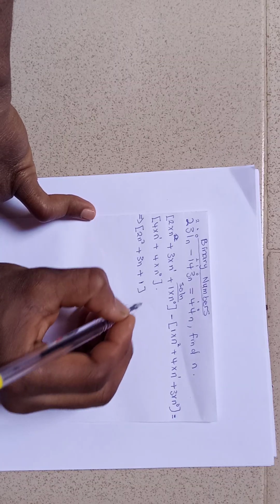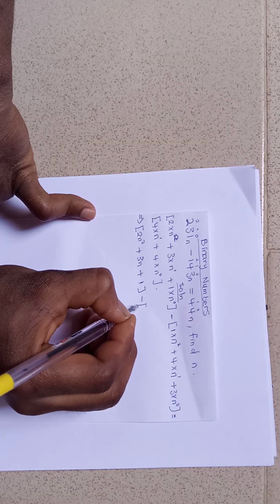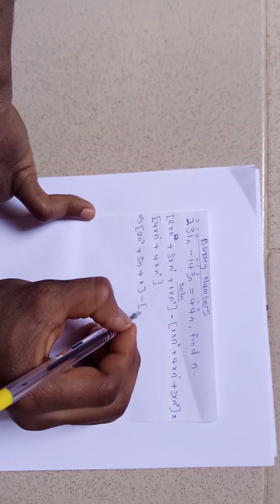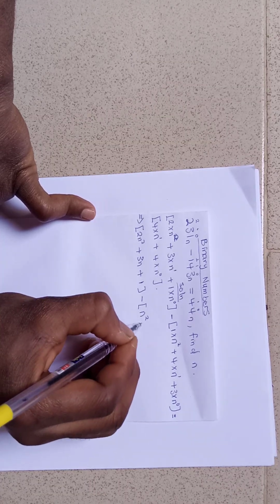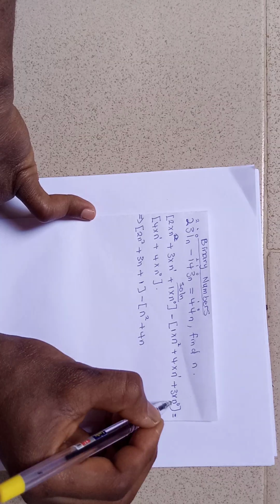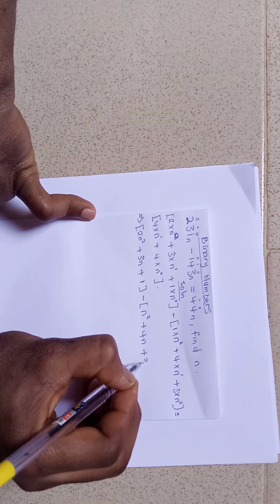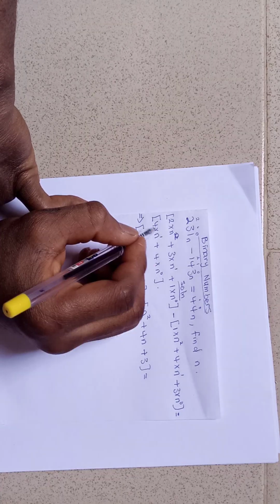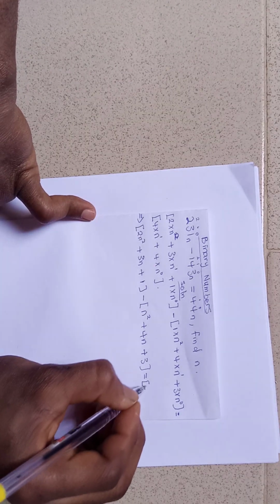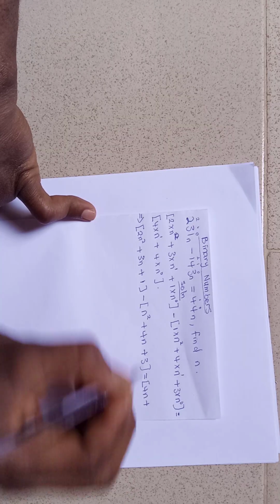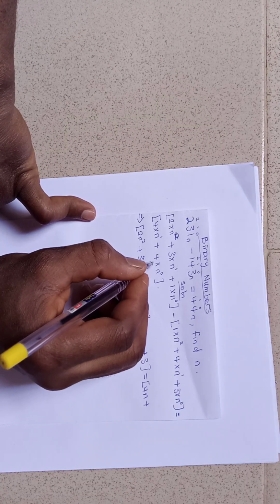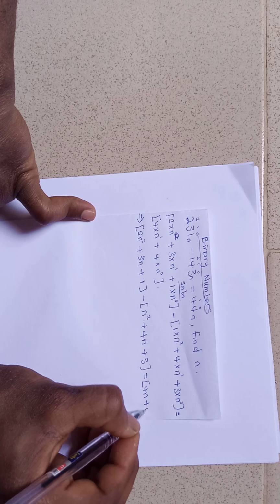I close that bracket. Minus, I have n square here. Here I have 4n, and this power of 0 turns to 1. So 1 times 3, I have 3. Equal 4n plus n to the power of 0, which is 1. 1 times 4, we have 4.